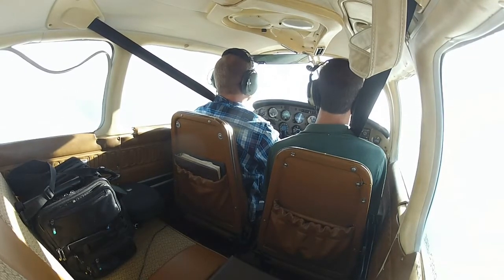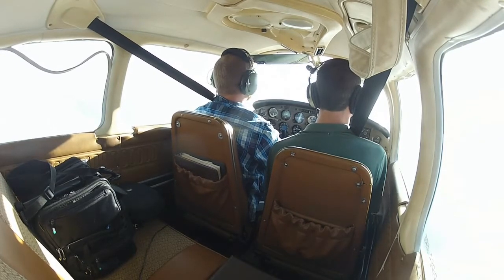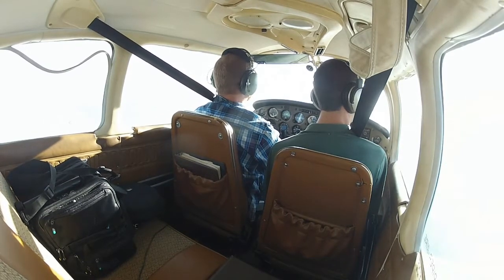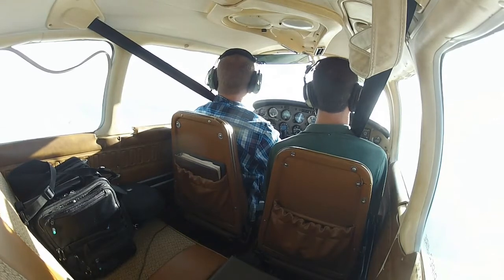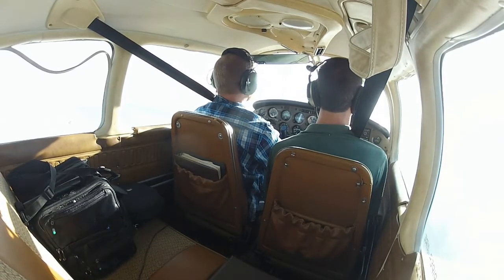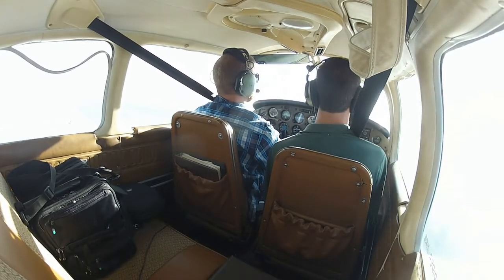Gillespie information Romeo, 2347 Zulu, wind 280 at 10, visibility 20, 25,000 broken, temperature 25, dew point 8, altimeter 29.86. Localizer Delta visual approach in use, landing and departing runways 27 right, runway 27 left. For hazardous weather information, contact HIWAS, flight service frequencies. Advise initial contact of information Romeo.